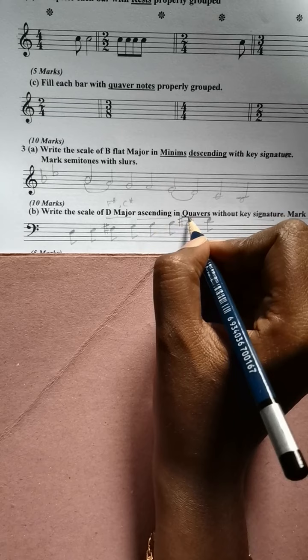Hi children, today I'll be teaching you two types of scales, that is a scale without key signature. Let's see how we can answer this question. Write the scale of D major ascending in quavers without key signature, mark semitones with slurs. Given clef is the F clef, that is the bass clef.